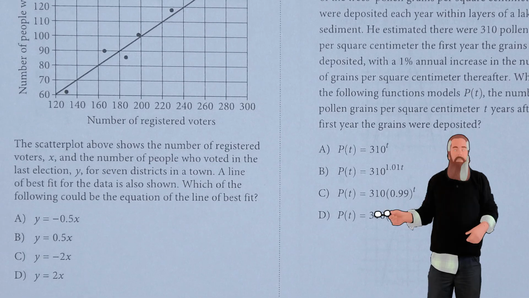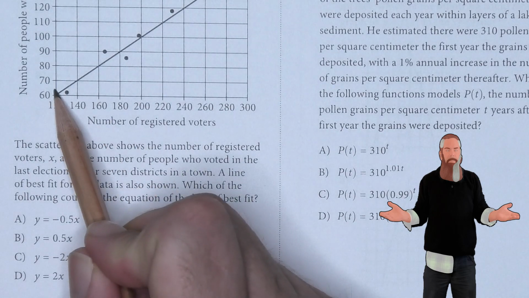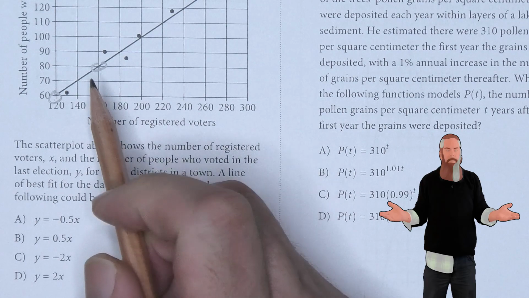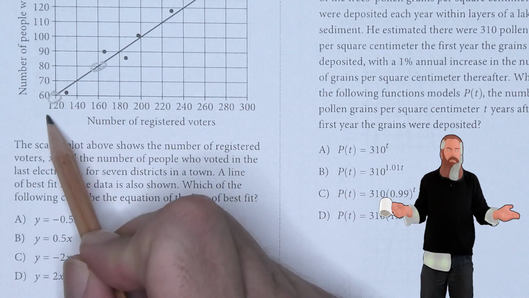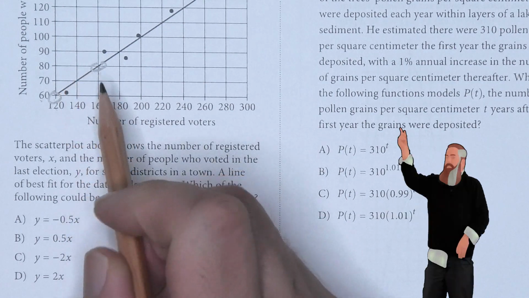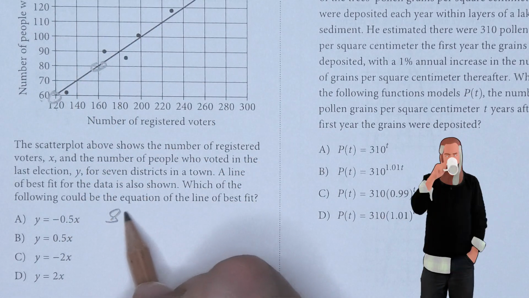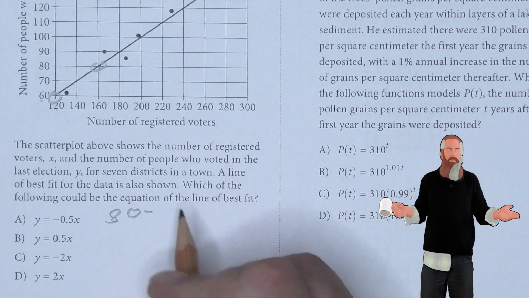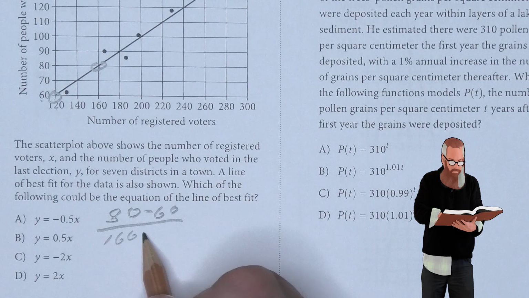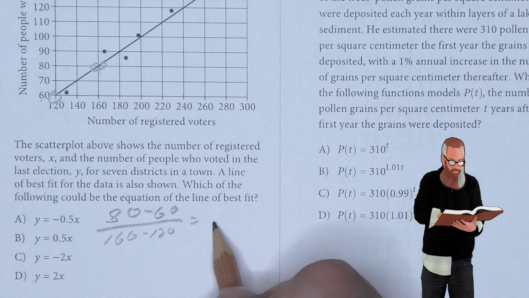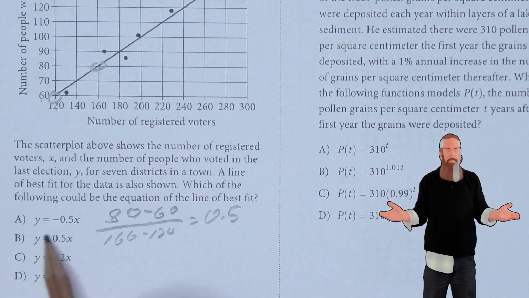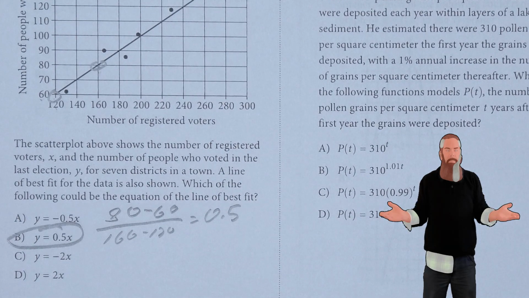So I think a good way to get started with something like this would be to go find the slope. And these 2 points happen to go through these nice intersections. This intersection is at (120, 0), and this is at (160, 80). So if we find the slope, we would wind up with the change of y, which is 80 minus 60, over the change of x, which is 160 minus 120, and this would be equal to 0.5. It is a positive slope, so I need a 0.5, and B is the only answer.